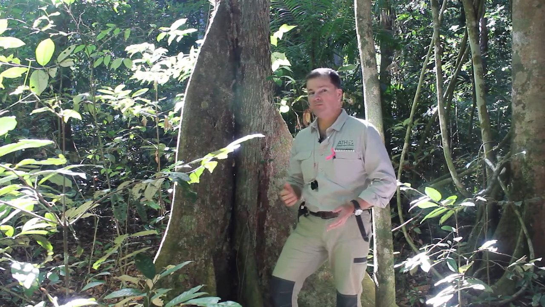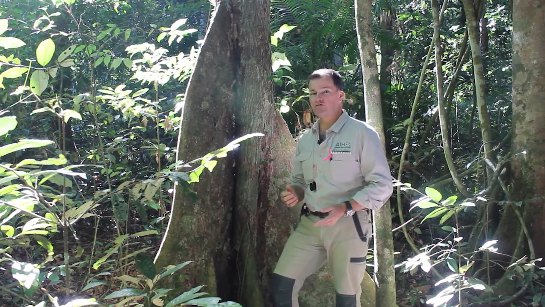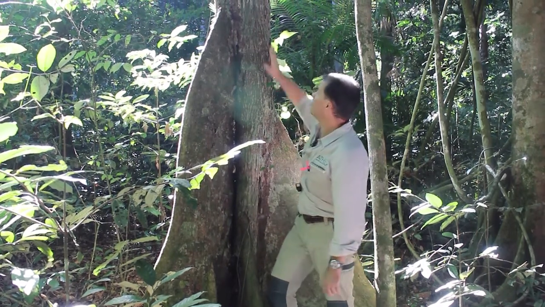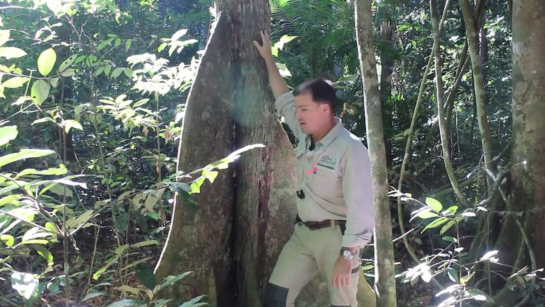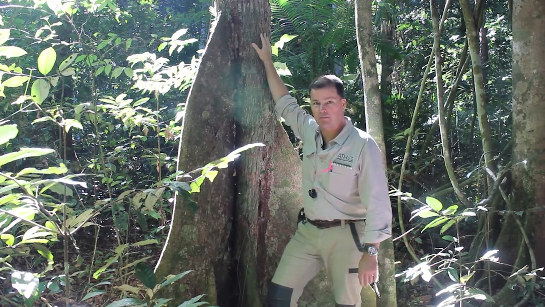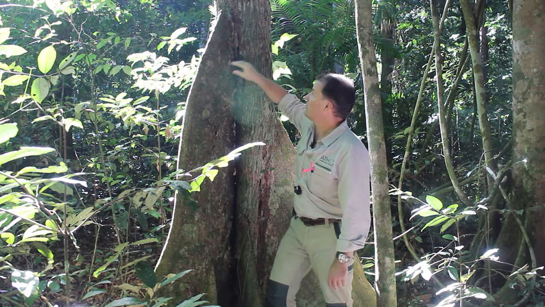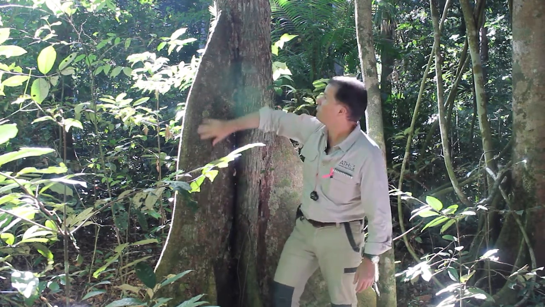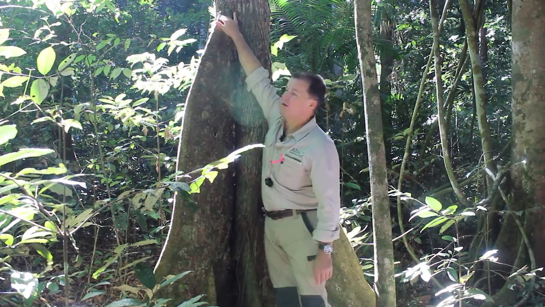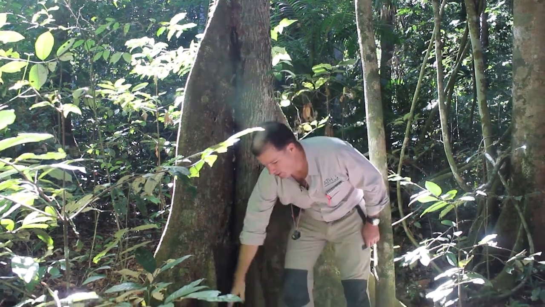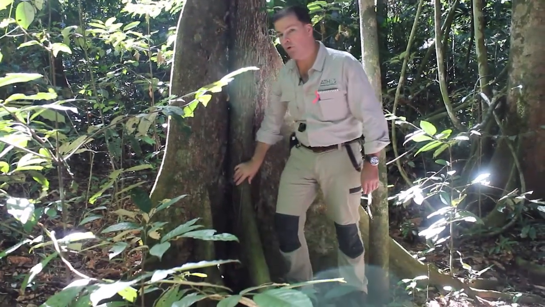Right here we've got a really spectacular example of tree buttresses. This tree, it's only 30 to 40 centimetres diameter, but it has really well developed plank buttresses coming out from the base of the tree. So in this case, this particular buttress reaches to about 2 metres above ground level, and this buttress down here is relatively small.